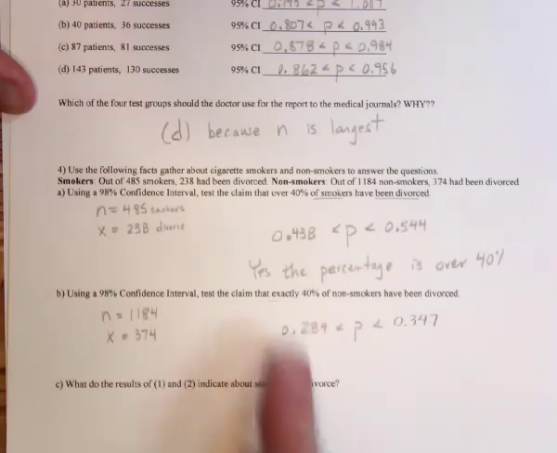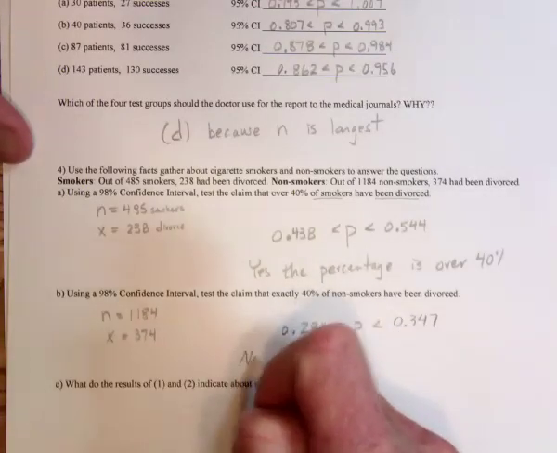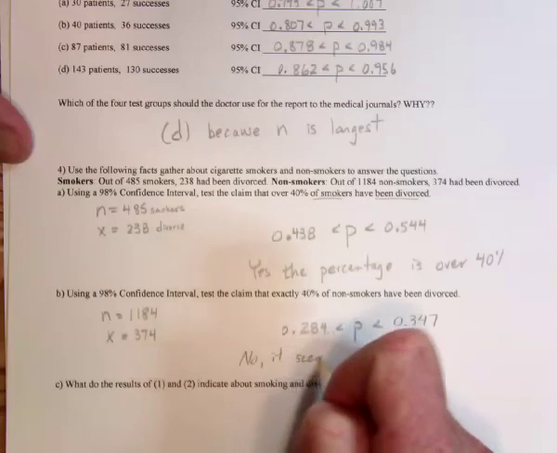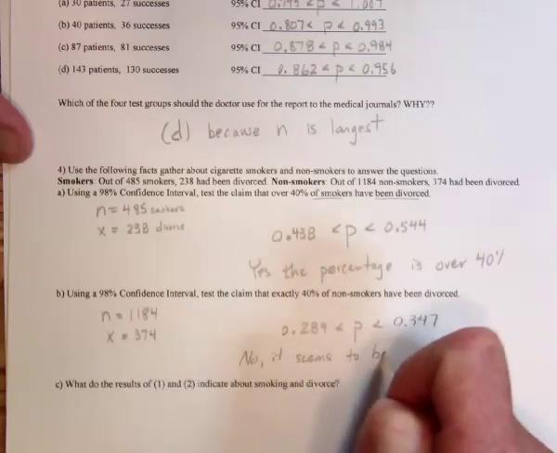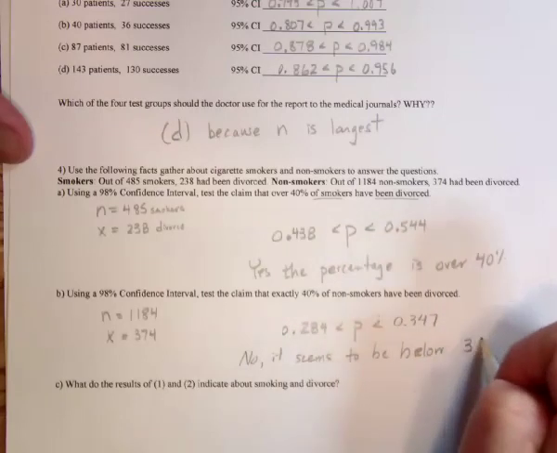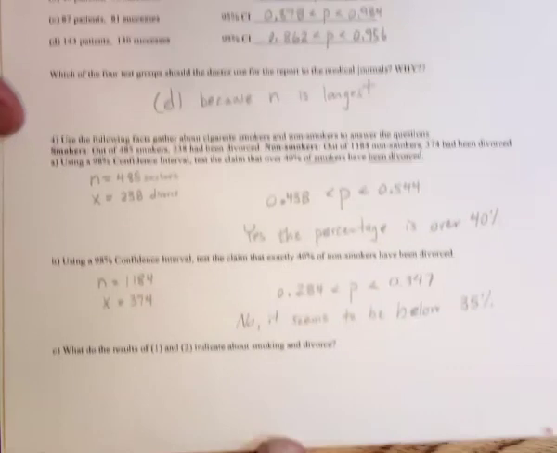And then do the same idea. Test the claim that it's exactly 40%. No. In fact, according to our interval, it's going to be below 35%. It seems to be below a 35% divorce rate.